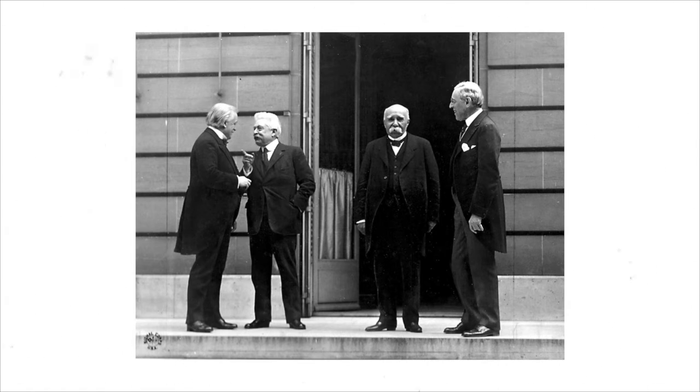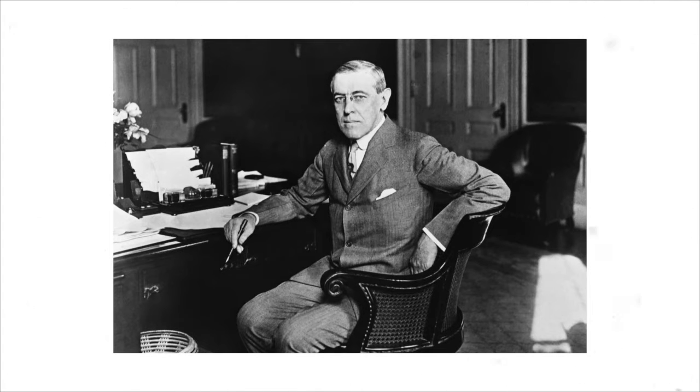Germany was also now required to have its military armaments confiscated, and to pay reparations to compensate the cost of the war. Wilson had to give in to what the two leaders desired in order to achieve his ultimate goal of this treaty, which is the League of Nations.